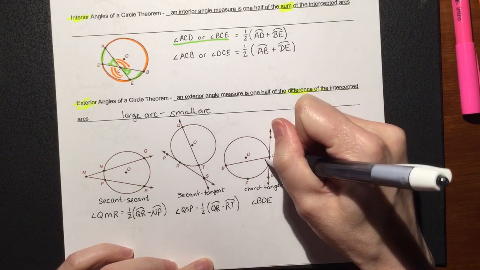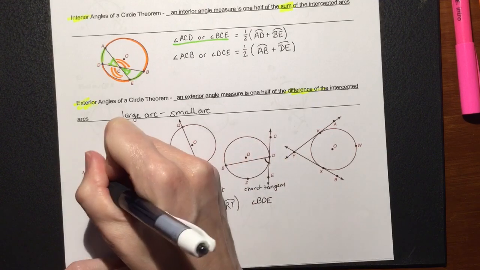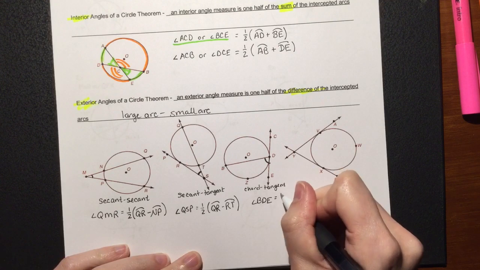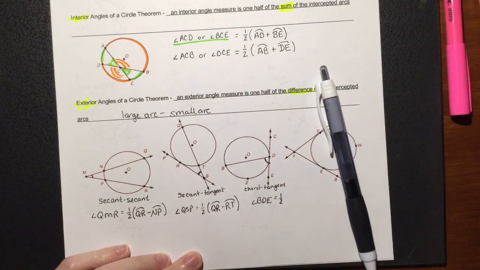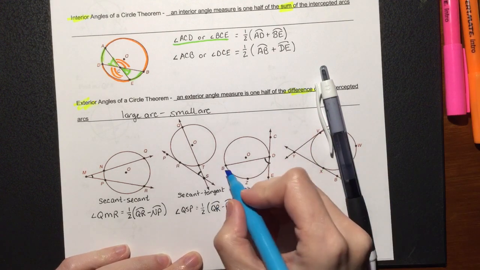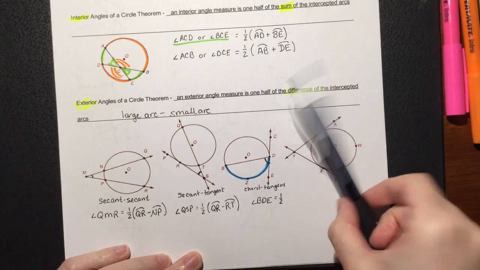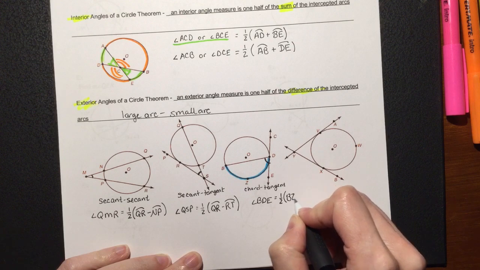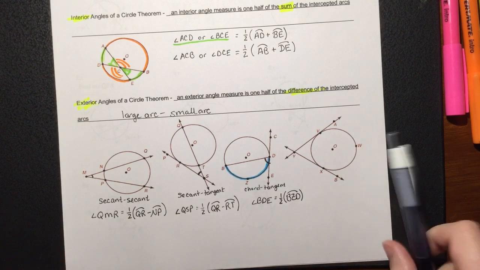So they could ask you about BDE, that angle right there. They could ask you about that angle right there and that angle there. And BDE is going to be equal to 1/2 of this whole arc that you see right there. So this whole arc right here, it's going to be half of that whole arc. So 1/2 of arc BZD, or you can just do arc BD for that one.